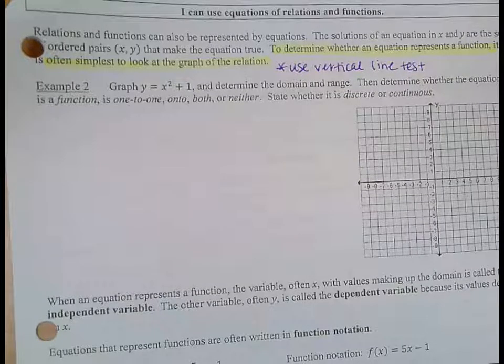You can kind of read my mind. Or even think about this, how would you graph y equals x squared plus 1? Say it louder. No, a table.